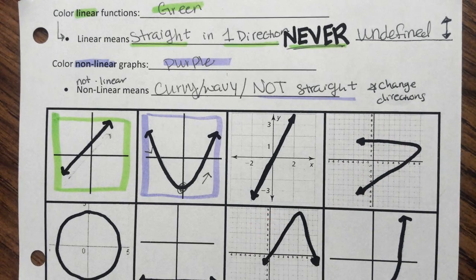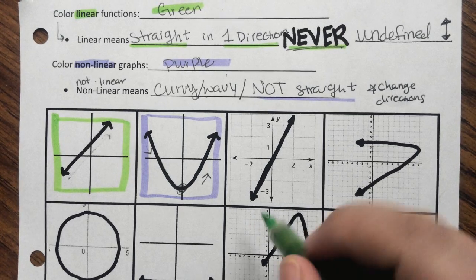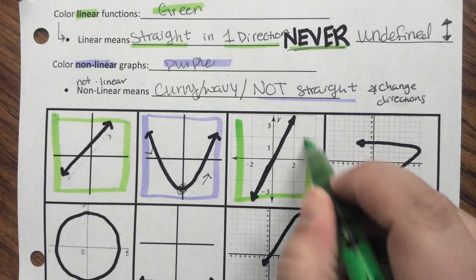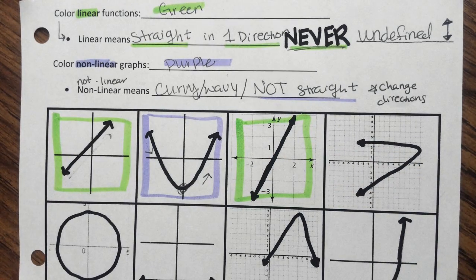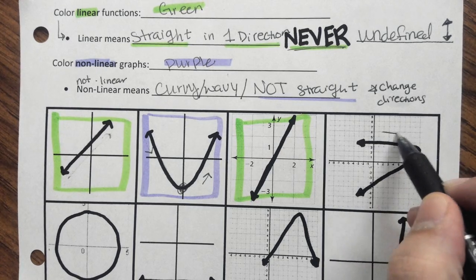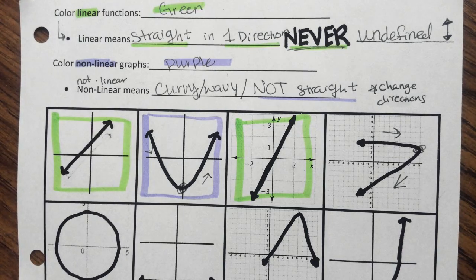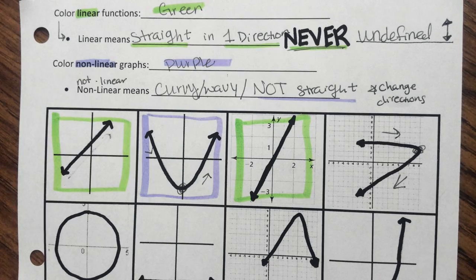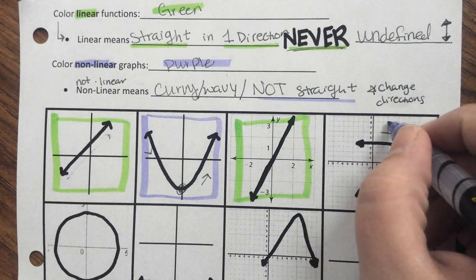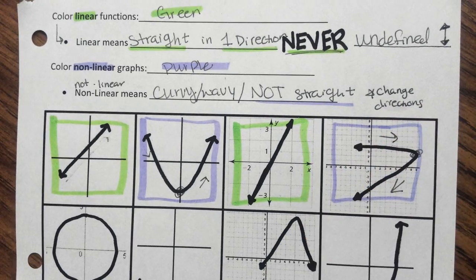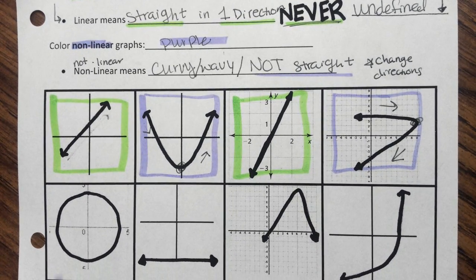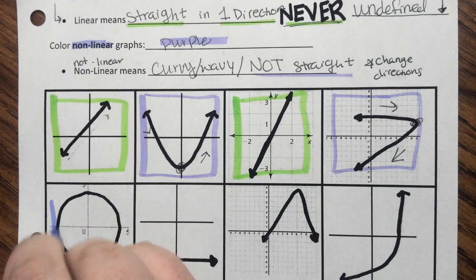The next box shows a graph of a linear function because that is a straight line that goes in just one direction. And the next graph, if you were tracing this from left to right, first you'd be going here, and then after that point you'd be going in a different direction. This is clearly not a straight line, so this is nonlinear. A circle is clearly something that is not linear.